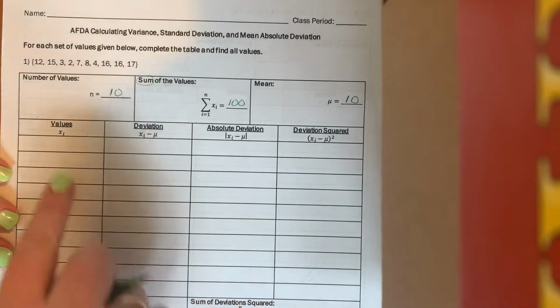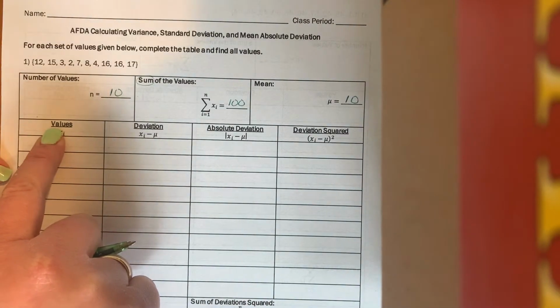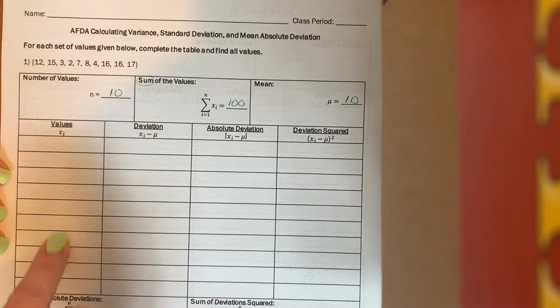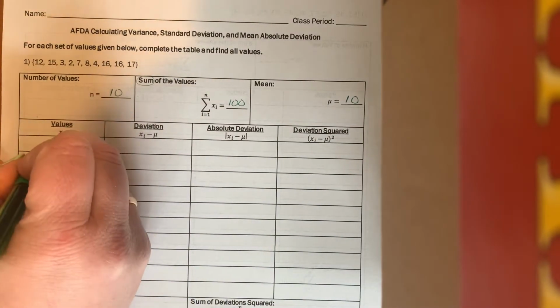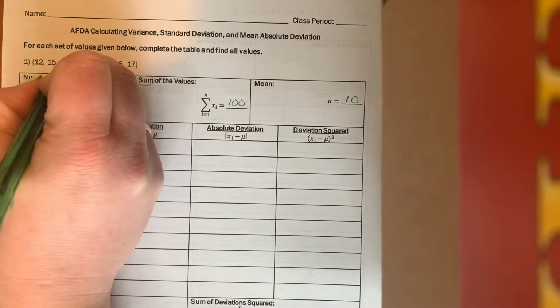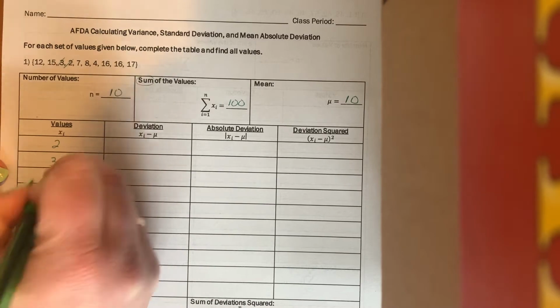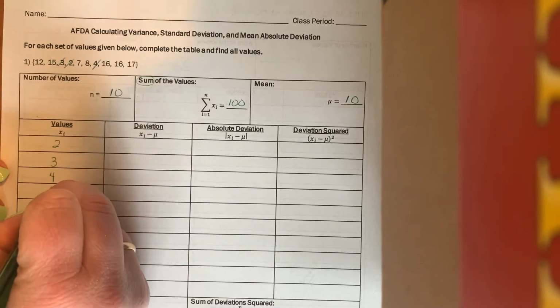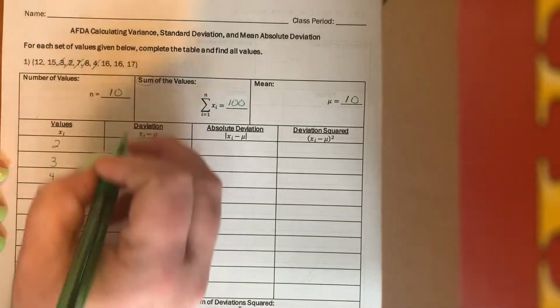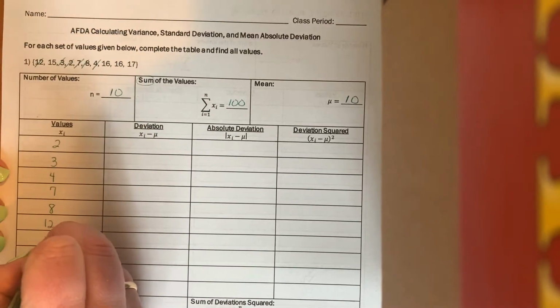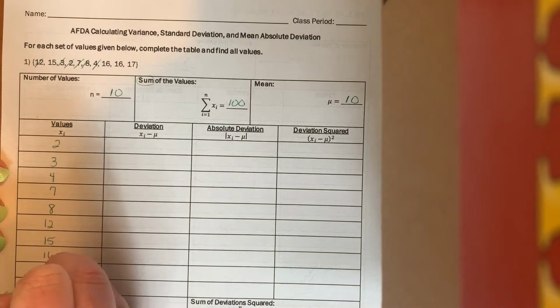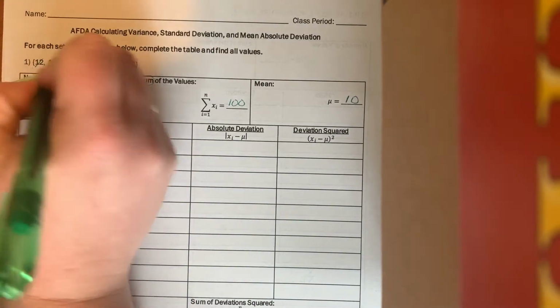All right, next, list the values out. I like to list them in order from least to greatest. The least one was 2. Then I had 3, 4, 7, and 8, and then 12, 15, two 16s, and a 17.